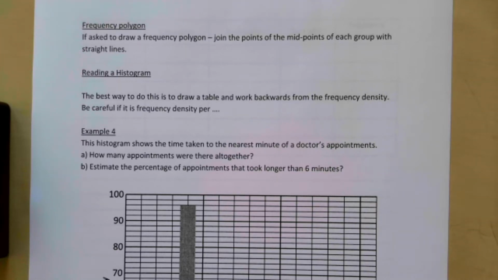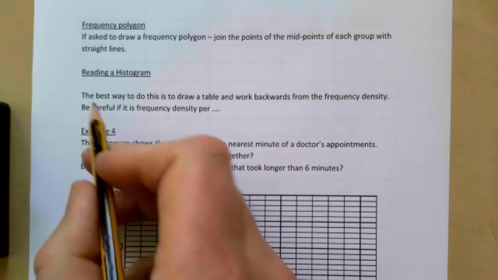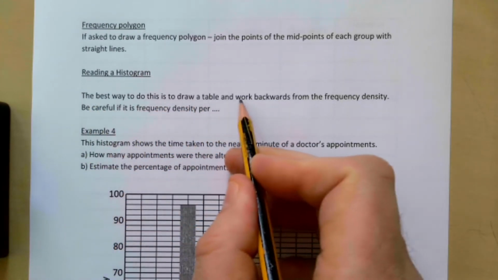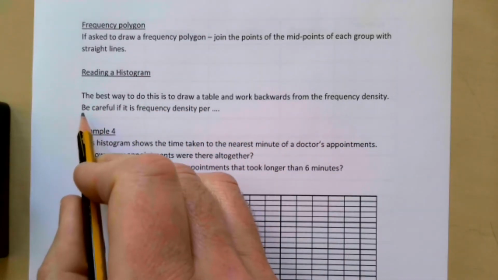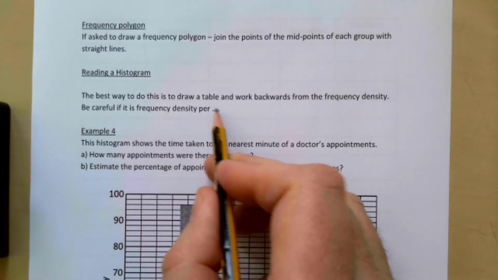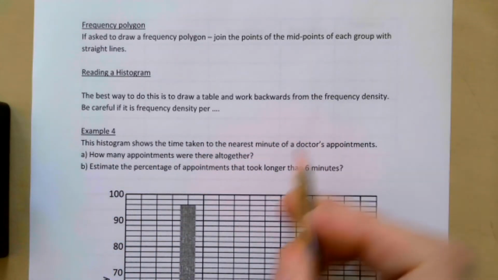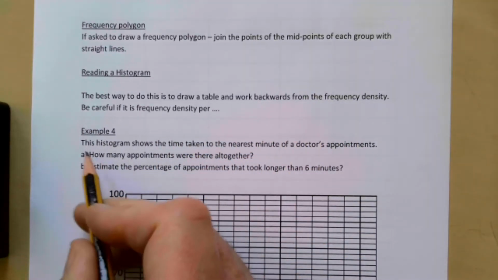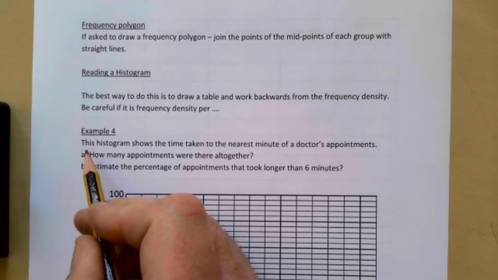This is AS Statistics, and we're looking at histograms. The previous video went through talking about histograms, and this is just a short video on reading a histogram. The best way to do this is to draw a table and work backwards from the frequency density. Be careful if it is frequency per 2 or per 3 or something like that. The one we have below is just regular frequency density. So let's take a look at this example and work our way through it.